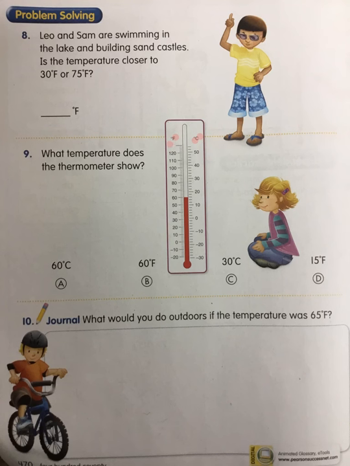Number 10's journal. You need to write a sentence and draw a picture. What would you do outdoors if the temperature was 65 degrees Fahrenheit? I'll get your sentence started. You can start with, I would blank. What would you do outside? And draw a picture.